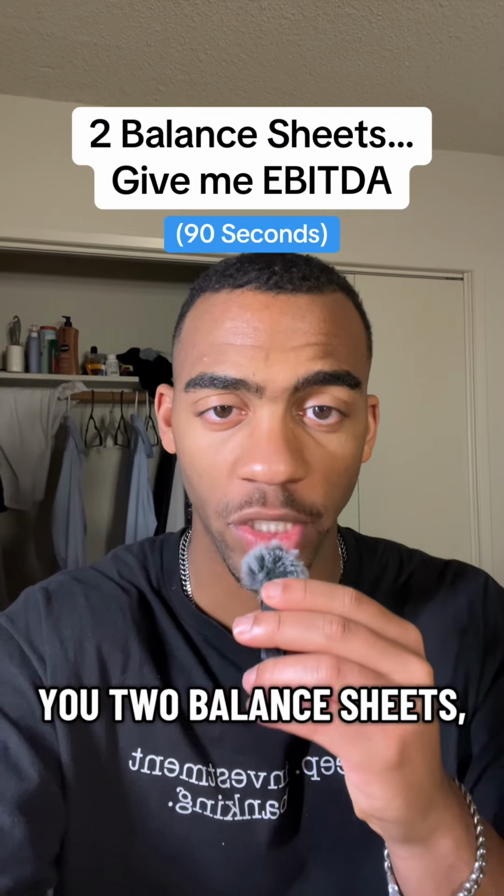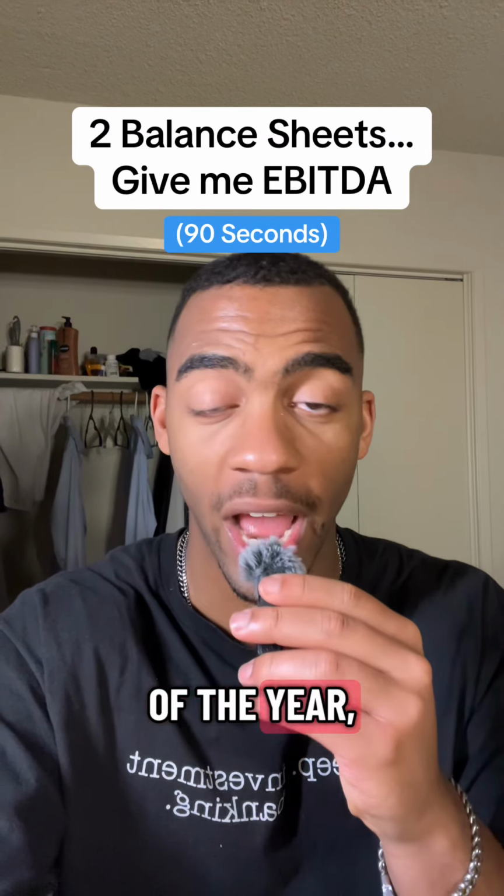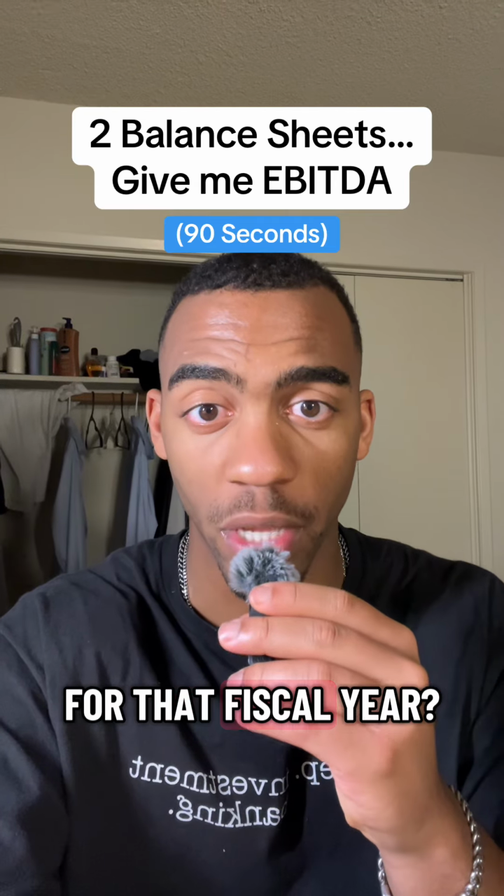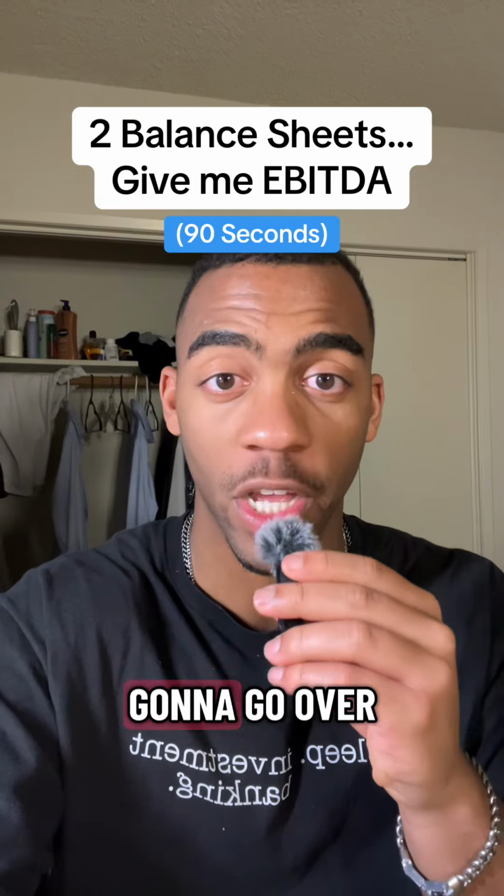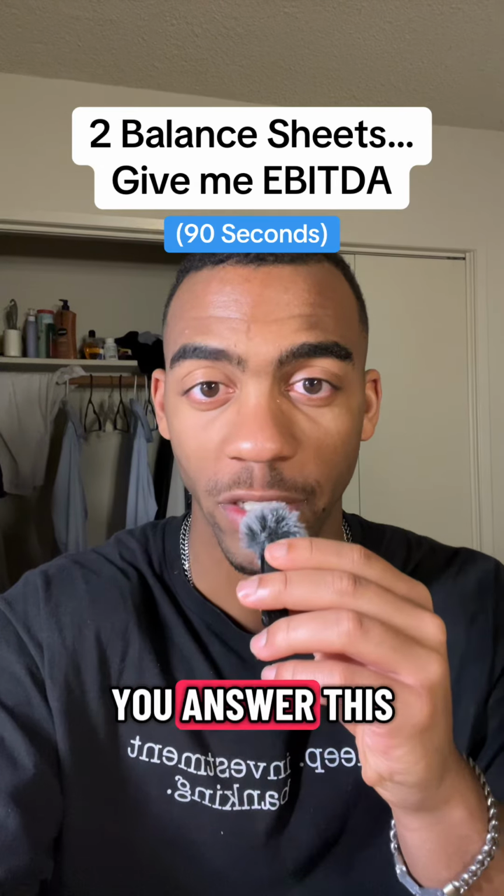If I give you two balance sheets, one at the beginning of the year and one at the end of the year, how would you calculate the EBITDA for that fiscal year? I'm going to walk through this step by step, and then we're going to go over all the assumptions you need to make sure you answer this question correctly.